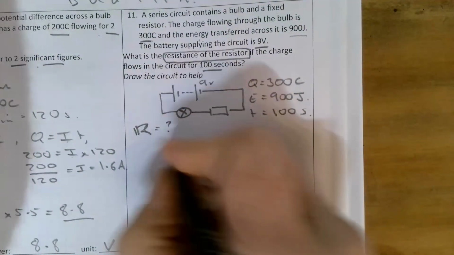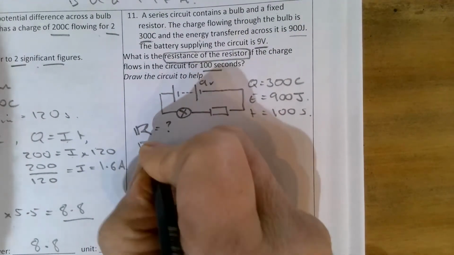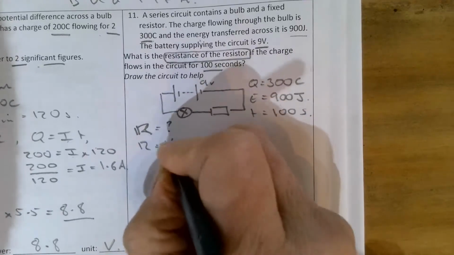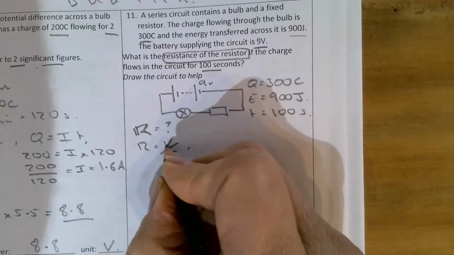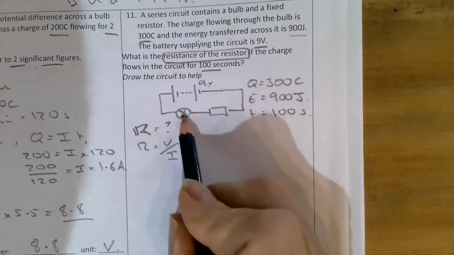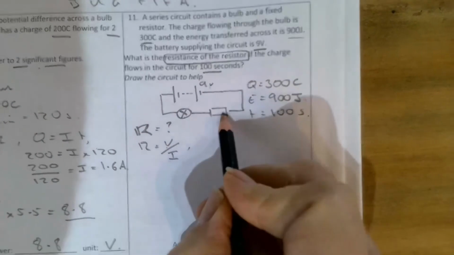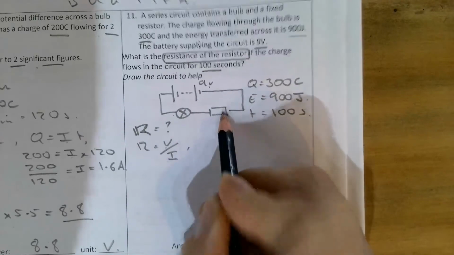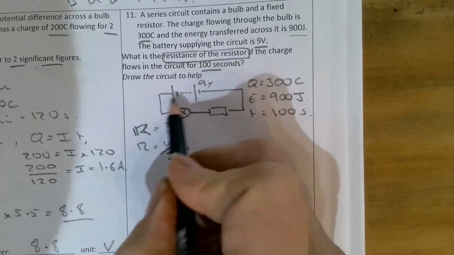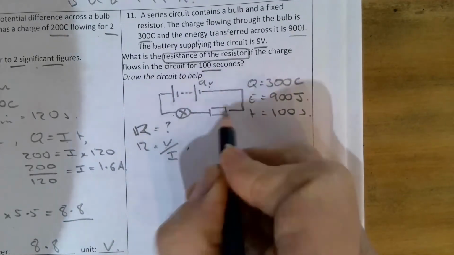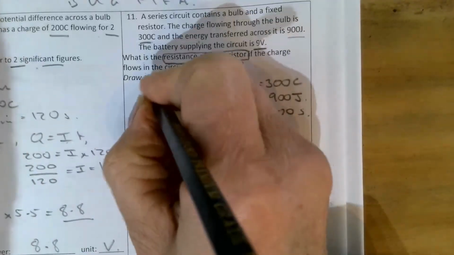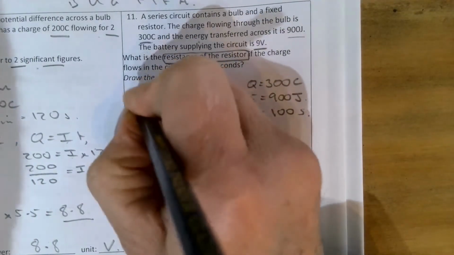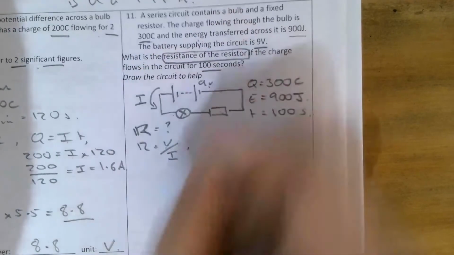Right then, so resistance is equal to voltage over current. I know I've got a voltage, but it's shared because these two components are in series. That 9 volts will be shared across that and that. However, because this is a series circuit, the current flowing through this circuit, I, will be the same.